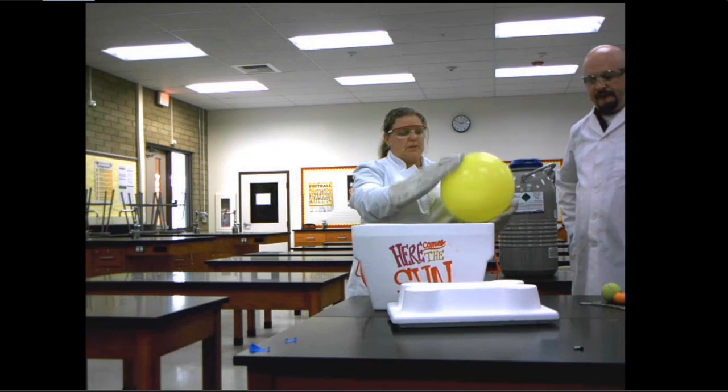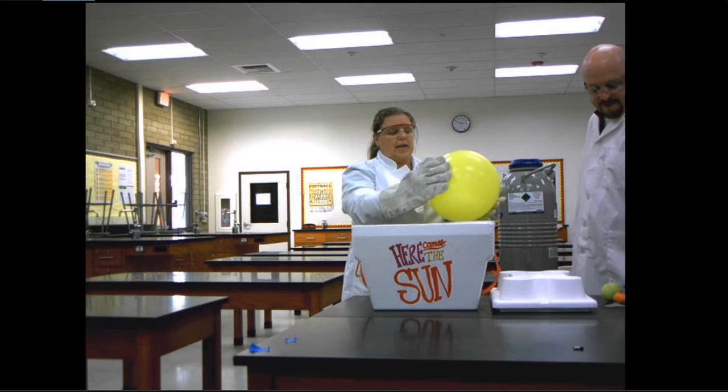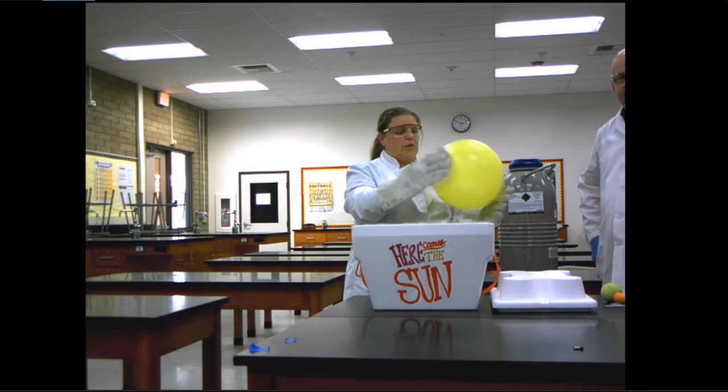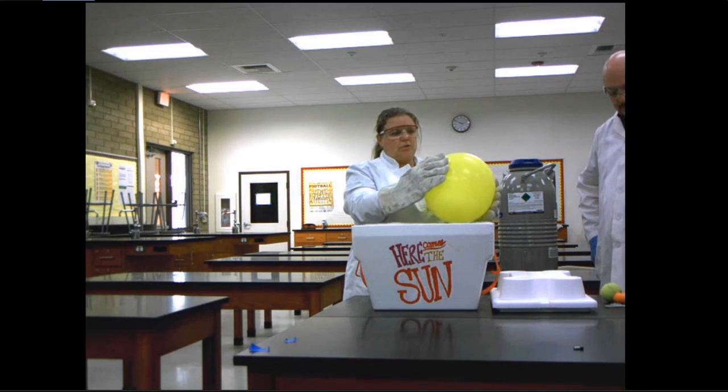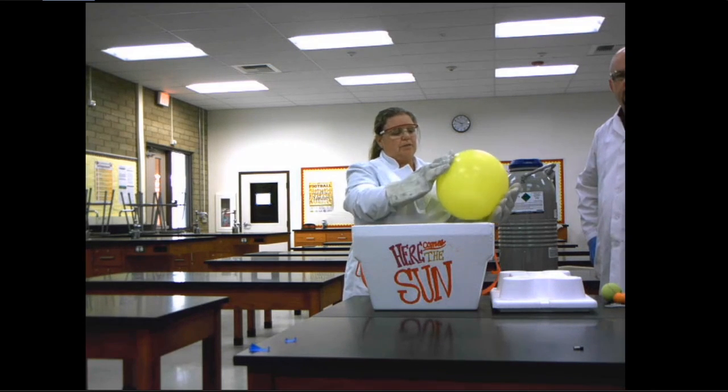Think about it. We've been talking about pressure, volume, and temperature. So we have this balloon. There's gases in it. If I shake it, there's nothing in it. There's no liquid. There's no nothing. So think about what those molecules are doing inside this balloon. And what is it doing when it's pushing out on this balloon? So what is changing? Pressure, volume, and temperature.